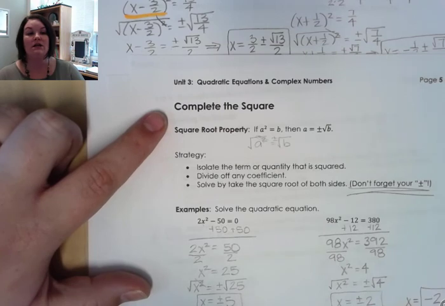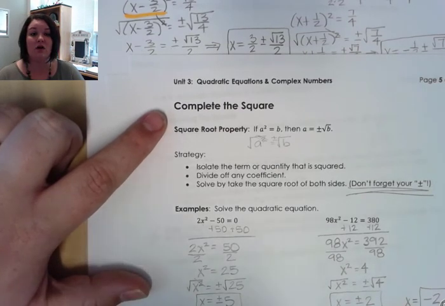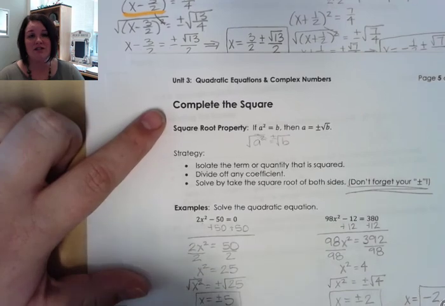There's a worksheet that goes with this assignment called completing the square. So make sure you get both of those done. If you have any questions, just let me know.